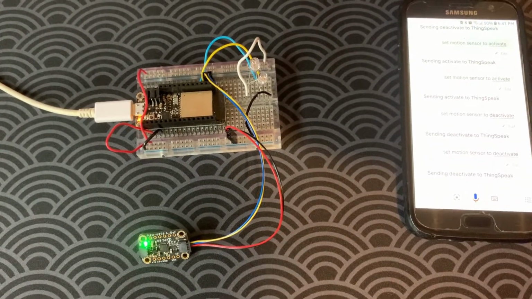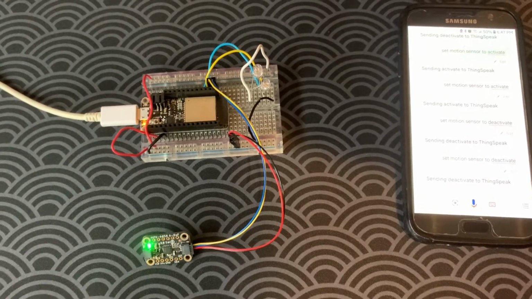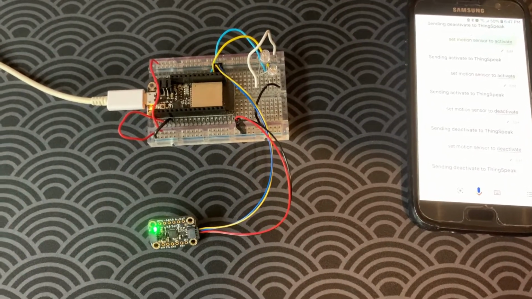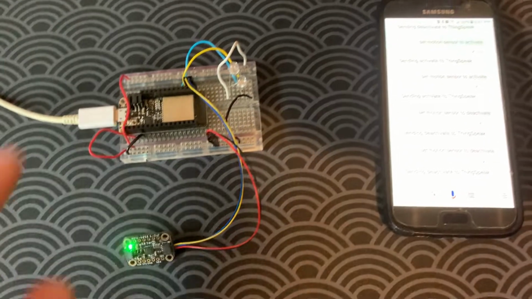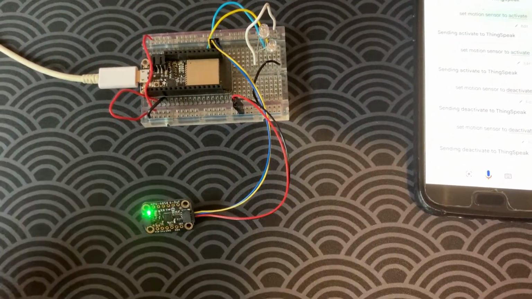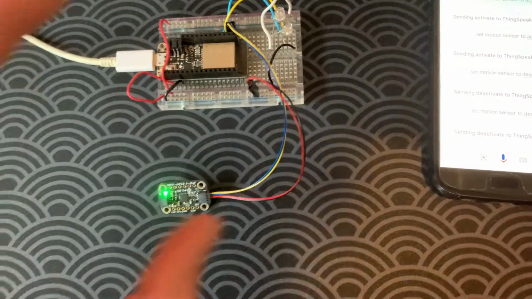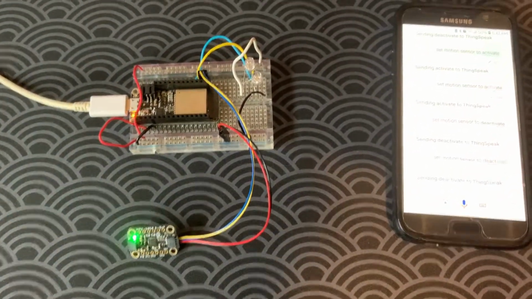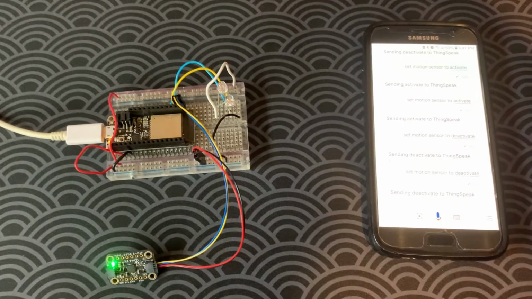And then if we set it to active, then it will turn on with a green LED, but nothing will happen to it until you move it, and then the red LED will turn on until you deactivate the alarm system.